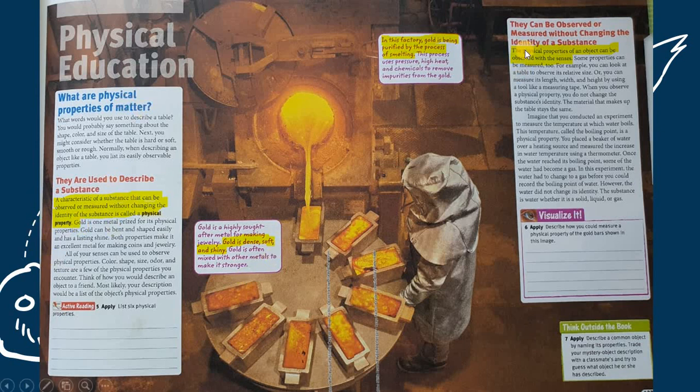Okay? And then we have the physical property of an object can be observed with the senses. What kind of senses do we have? Sight, smell, hearing, touch, and taste. Very good. Now, in here we can see the gold. What is gold? The gold is dense, soft, and shiny. In here we are talking about physical properties. Okay? The gold in this factory is changed, because it has a process.